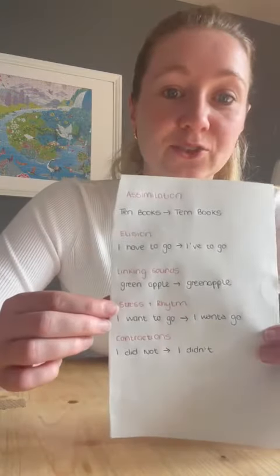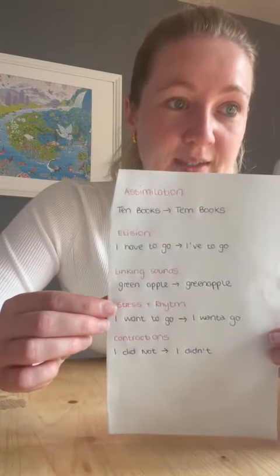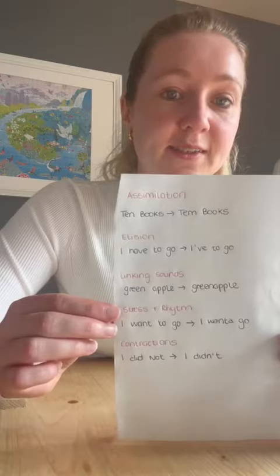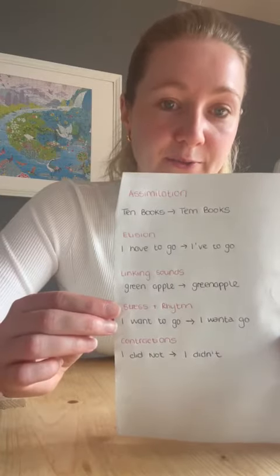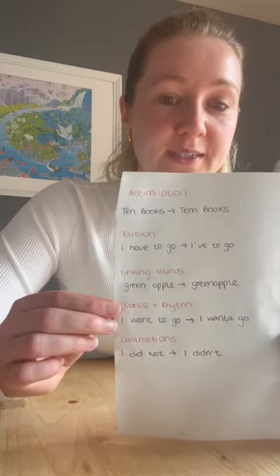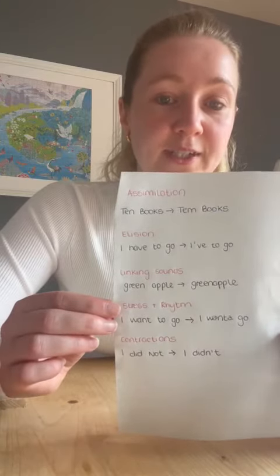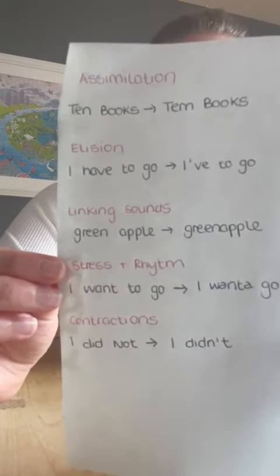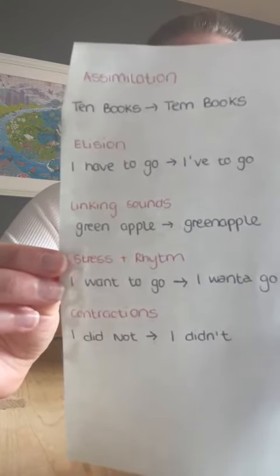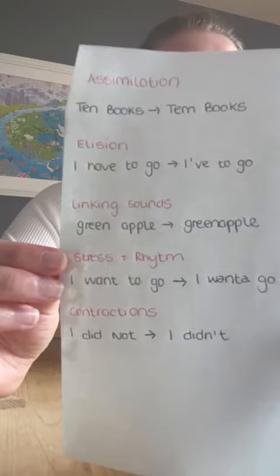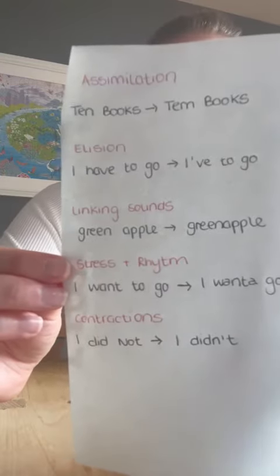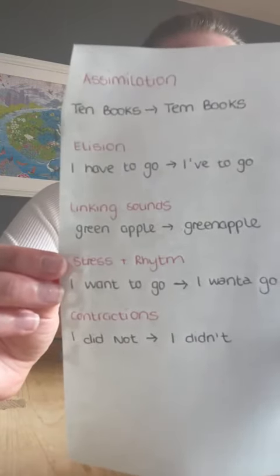Now we have stress and rhythm. Connected speech affects the stress and rhythm of spoken language. Certain words or syllables receive greater emphasis. For example, in the phrase "I want to go", the word "want" is stressed, while the other words are less prominent, resulting in the pronunciation, "I WANT to go."